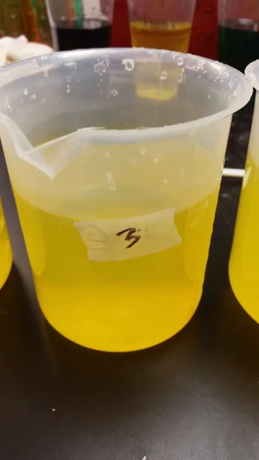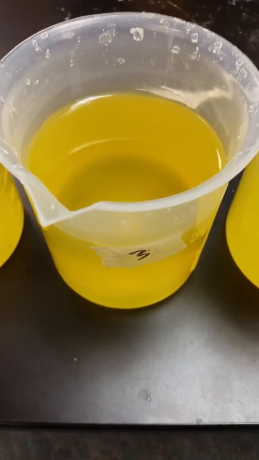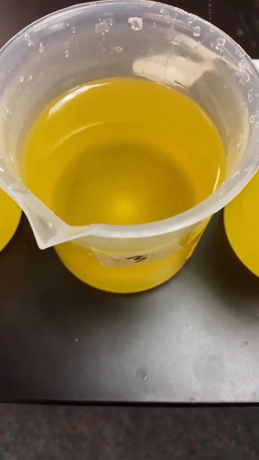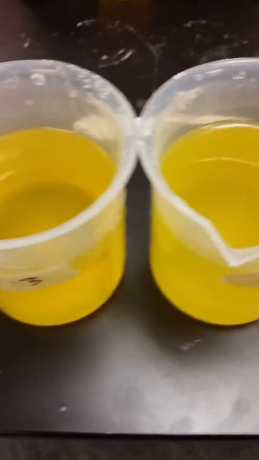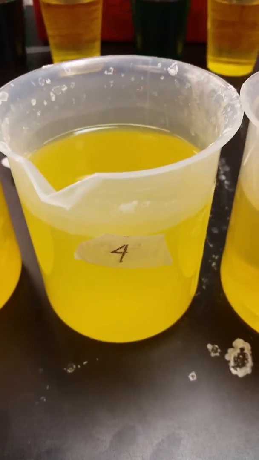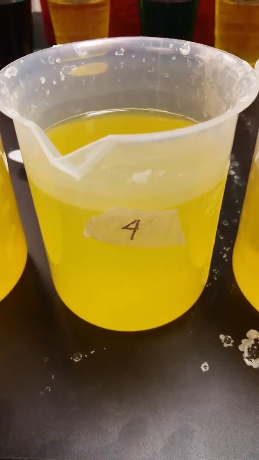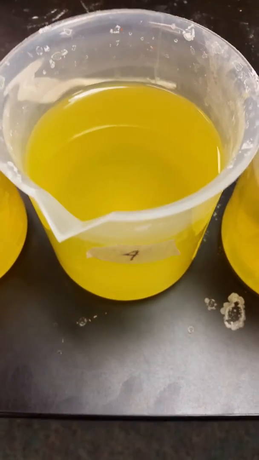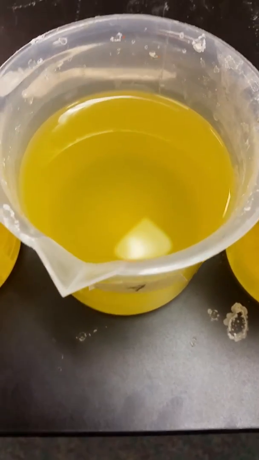Sample number 3. And you're going to put these in order, what you think is the most dense to the least dense. So which one has the most density, that's what you'll put down first, to the least dense.